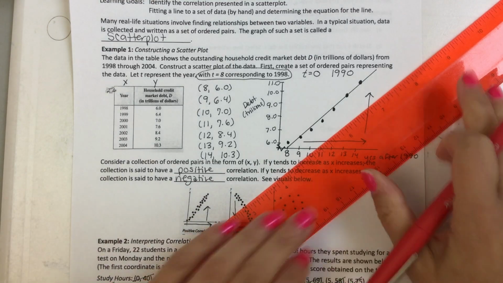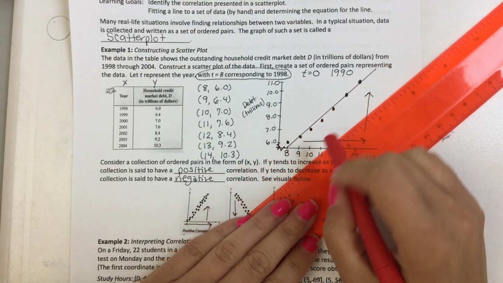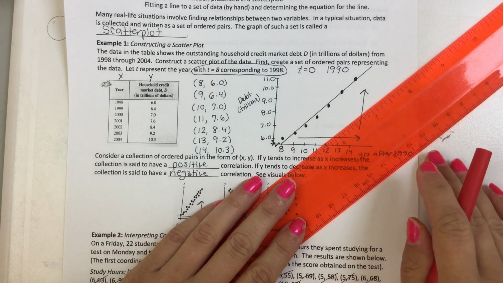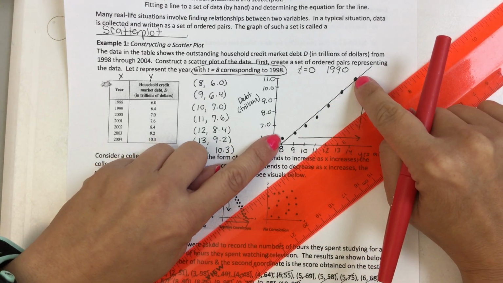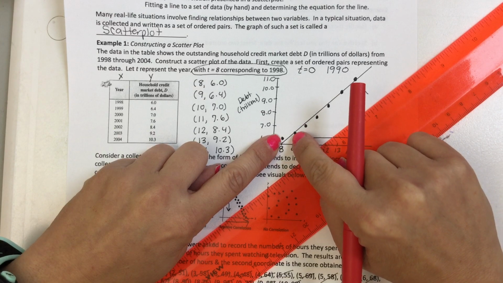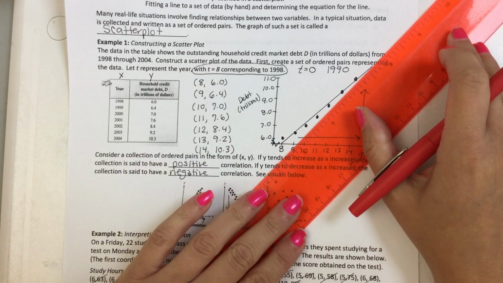I'm going to do a red one here. Okay, that has way too many. I'm going to change it, because your goal is to have the same amount of points on either side. On this side, I really only have 2. This side I have 1, 2, 3, 4. So it's not really a good line.